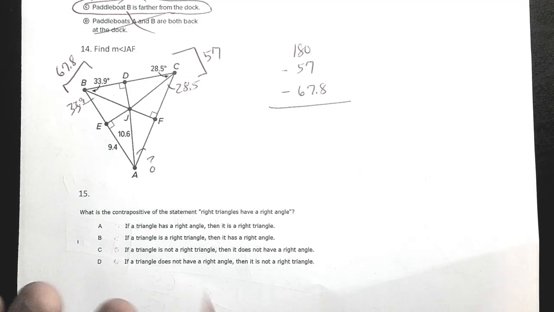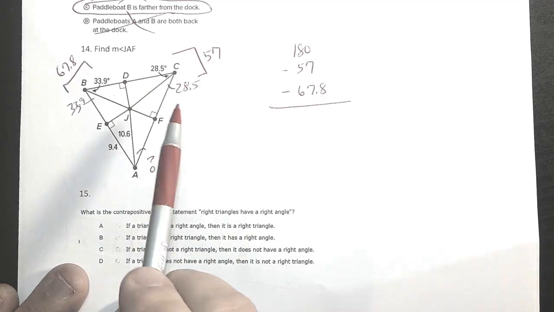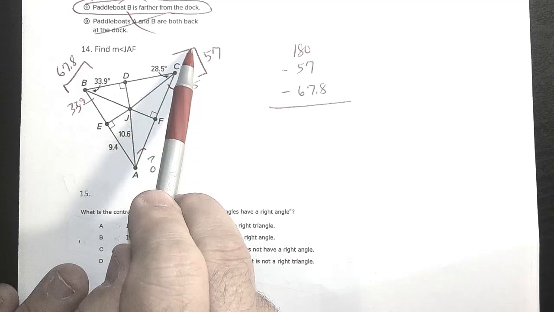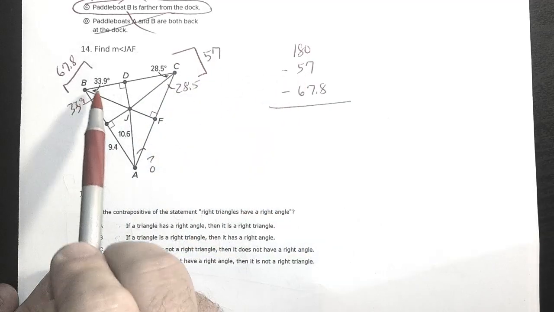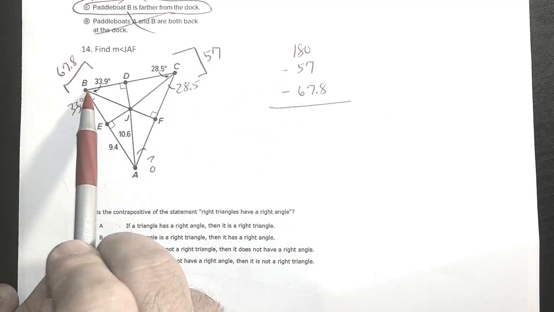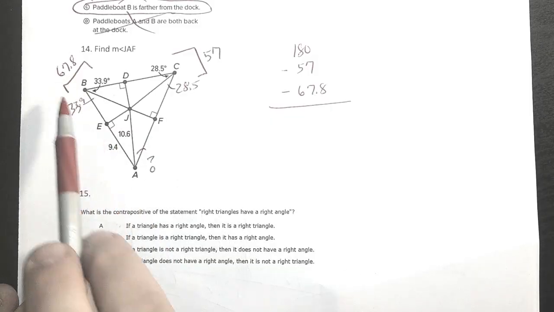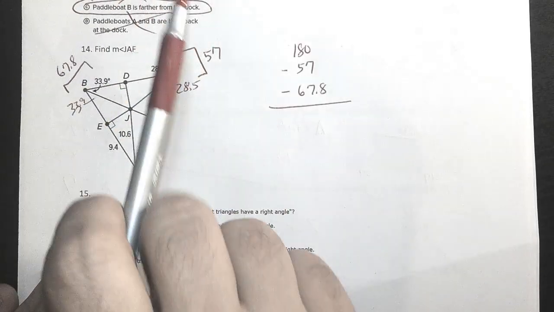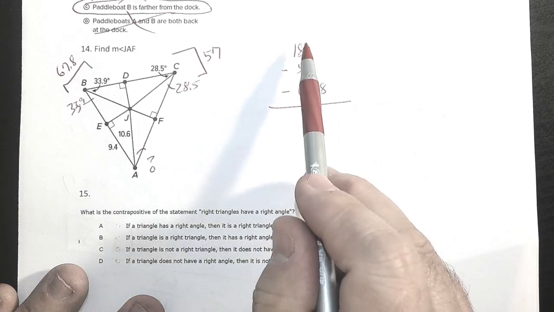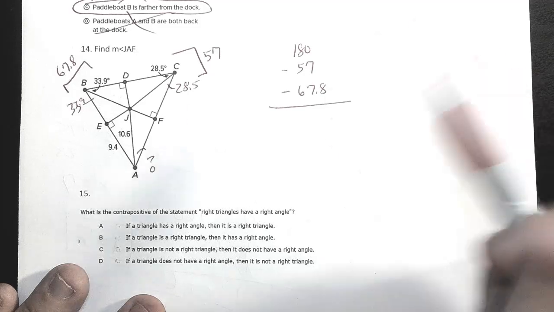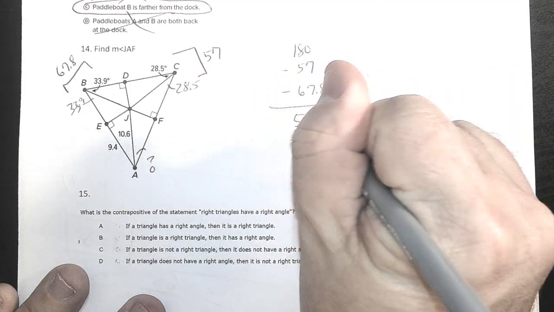Okay, so we're looking for this guy down here. Both of these sides are the same. So 28.5 and 28.5 make angle C 57. 33.9 and 33.9 make angle B 67.8. So angle A is going to be 180 minus those two, because forget these guys in the middle, it's still a triangle. 180 minus 57 minus 67.8 makes angle A worth 55.2.